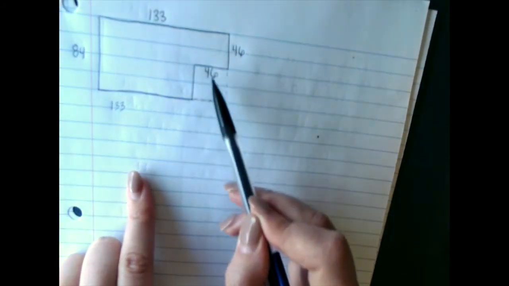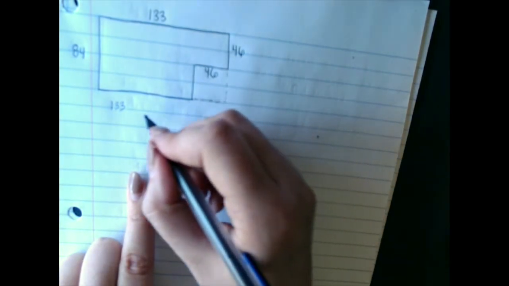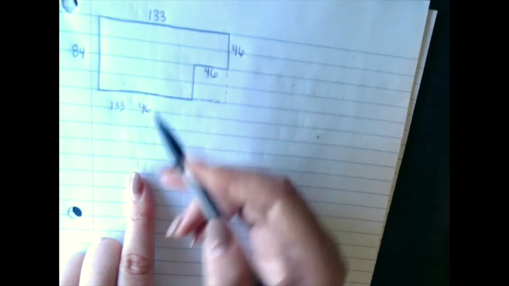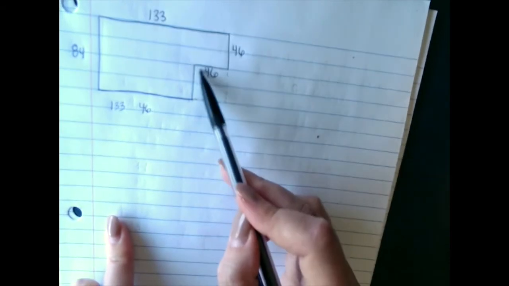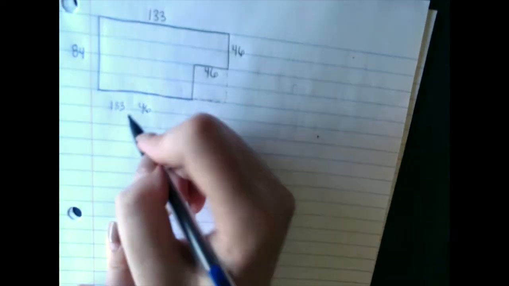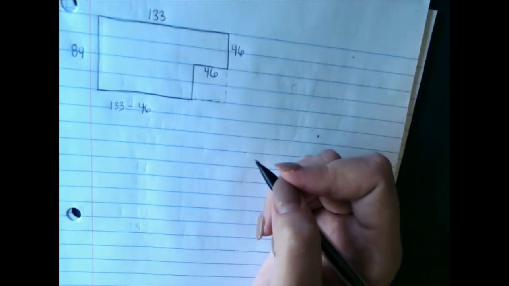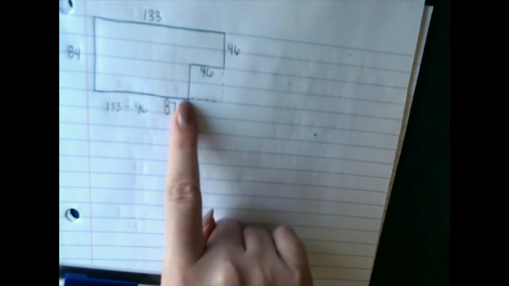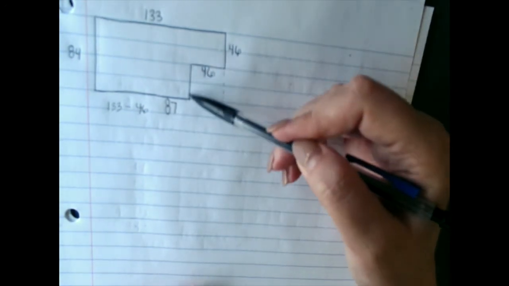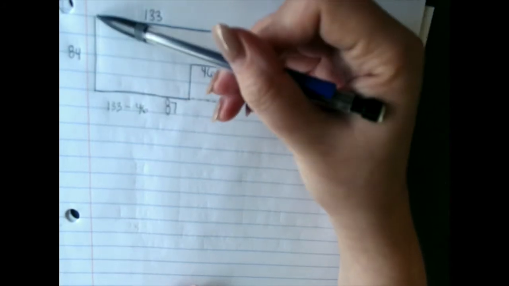This chunk is 46. So to figure out what this chunk is, I'm going to take my big minus this cutout, and I'll get what this equals. So 133 minus 46 equals 87. So this side length is 87. I'm going to do that same method to figure out what this piece measures. So my whole of this side is 84. So I know from here to here is 84.